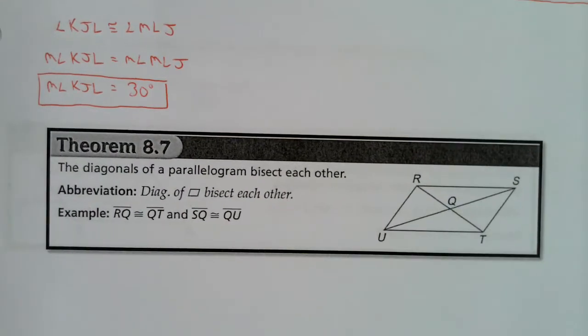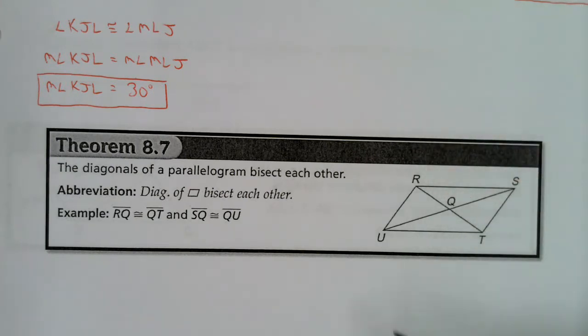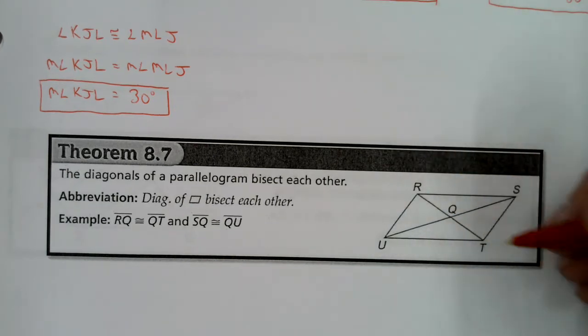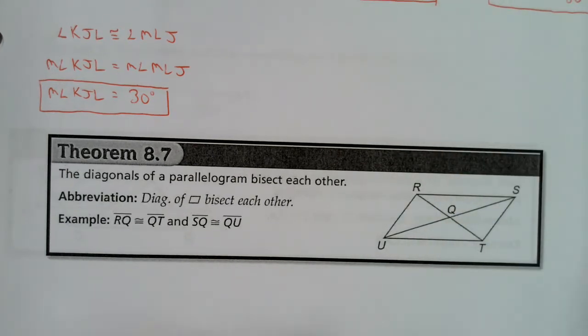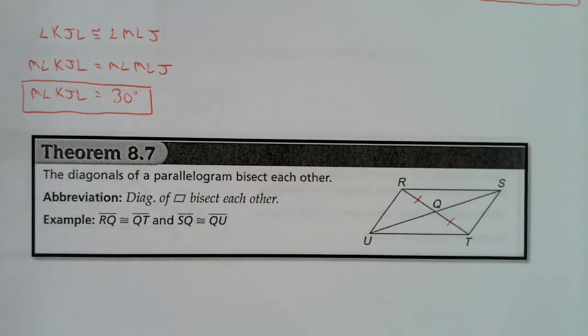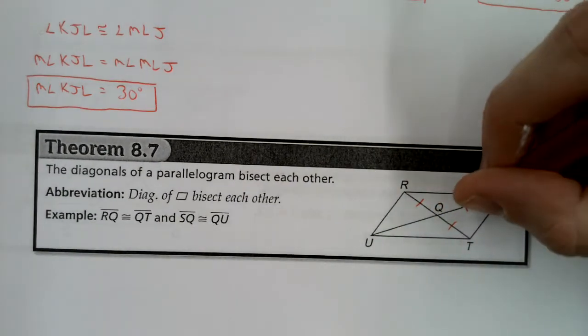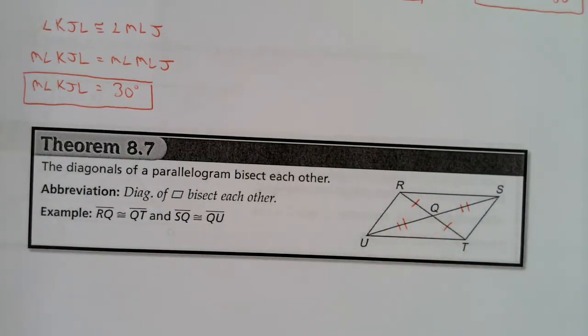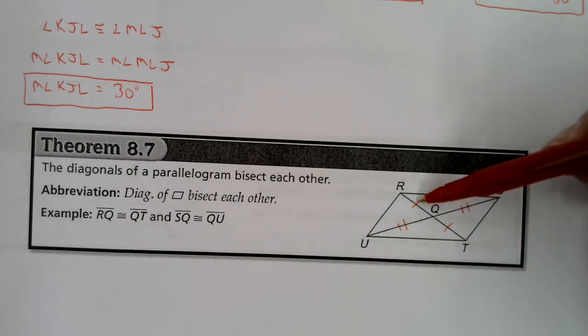Okay, one more major theorem that you have to know. The diagonals of a parallelogram bisect each other. So this is the diagonal. RT is a diagonal and US is a diagonal. They bisect each other. So it means that RQ is congruent to QT. Mislabel that. It means that SQ is congruent to QU. Notice how the diagonals are not necessarily equal, so it doesn't mean that US equals RT. It means that this part is congruent to that part, and this part is congruent to that part.